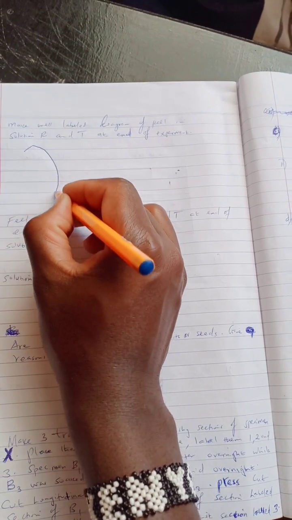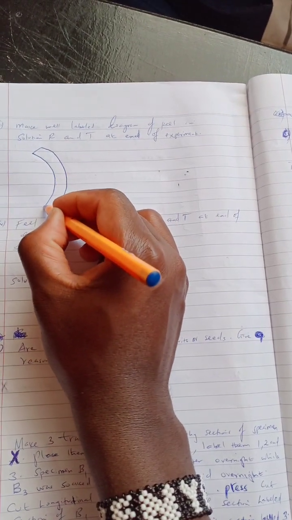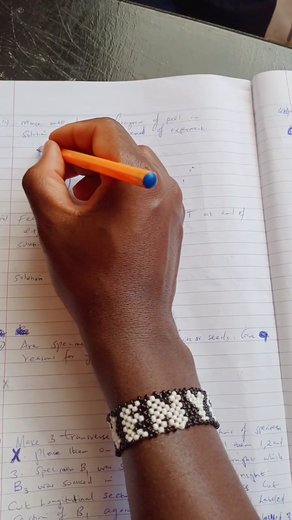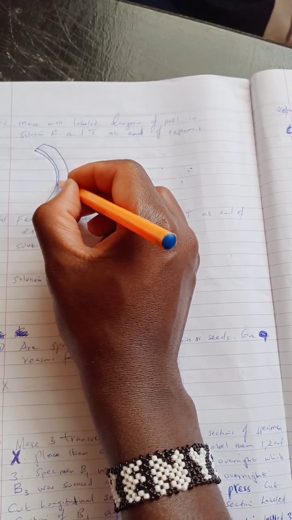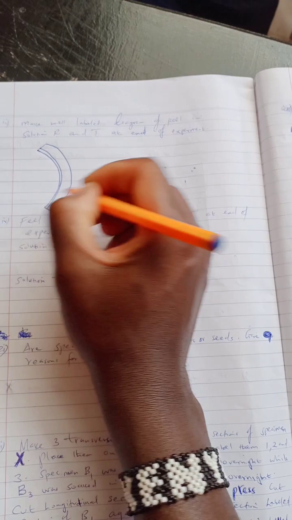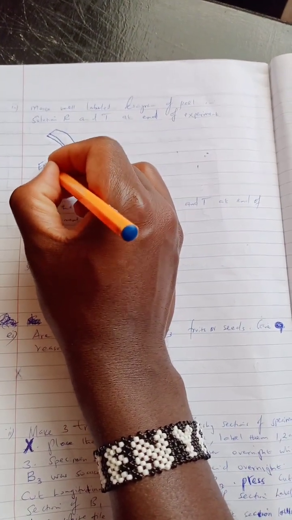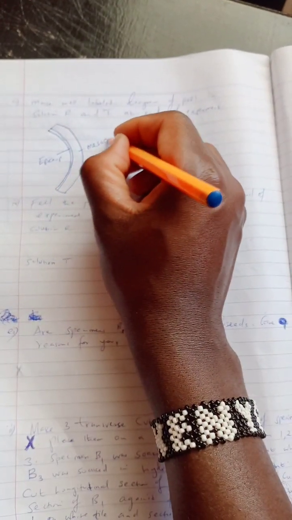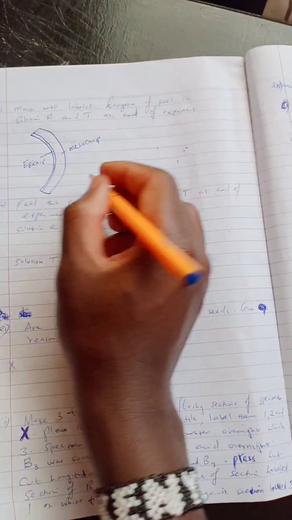The peel is curved, so it is not a straight one. You show it as a thin double line. So this thin double line represents what? The epicarp, and then the mesocarp is the one that will be curving what? Outwards like that. This one is in solution R.